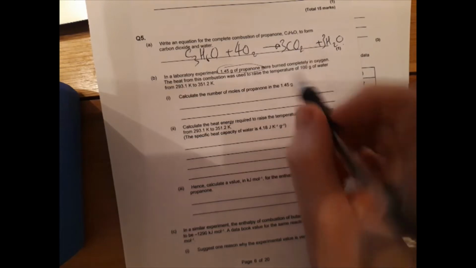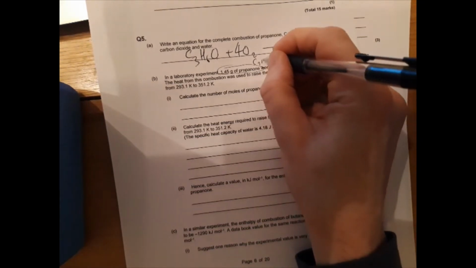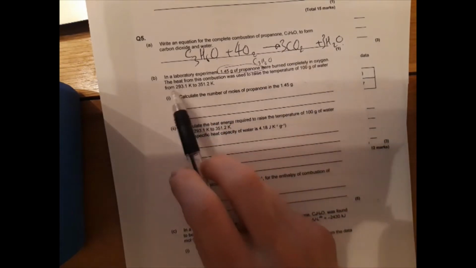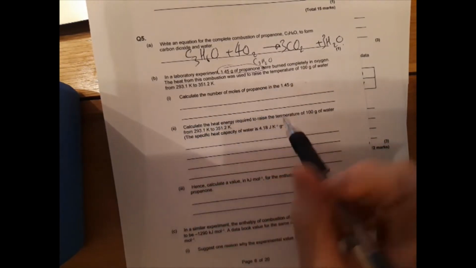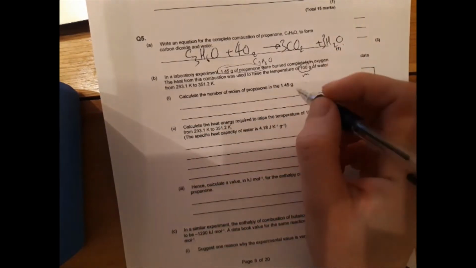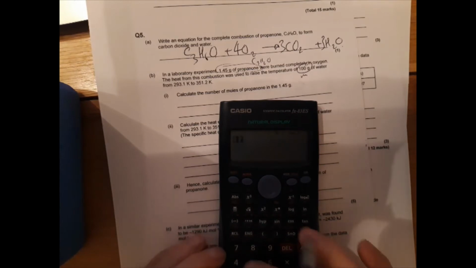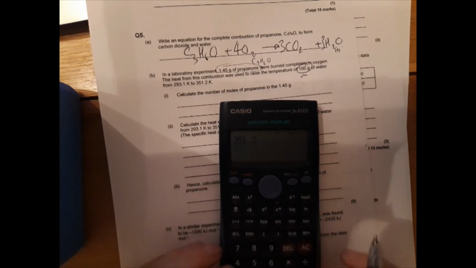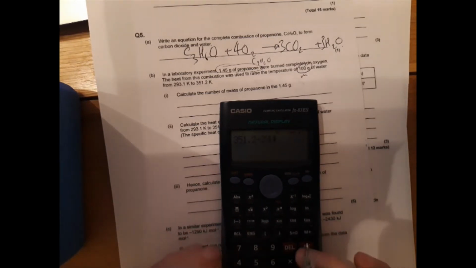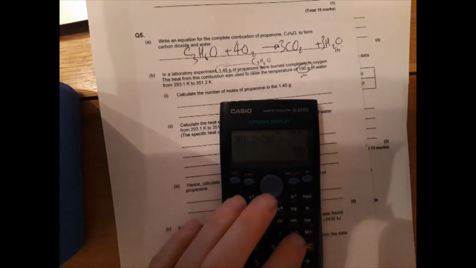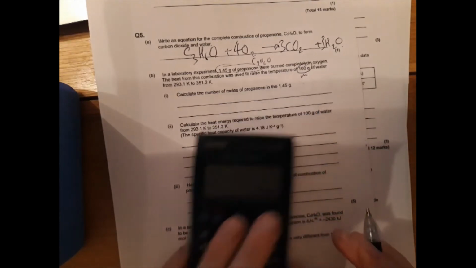In a laboratory experiment, 1.45 grams of propanone, so there's a moles for you, C3H6O, was burned completely in oxygen. The heat from the combustion was used to raise the temperature of 100 grams of water. There's your mass, and from here to here, that's going to be your delta T. 351.2 minus 293.1. Delta T is 58.1.